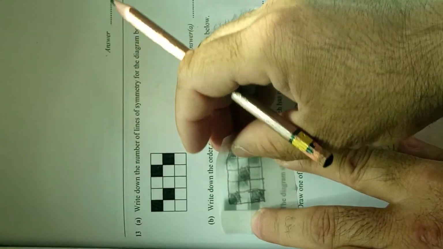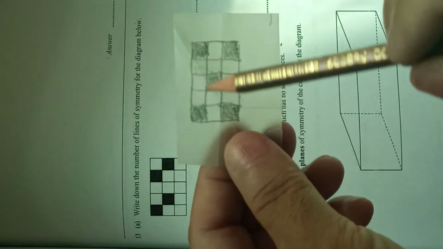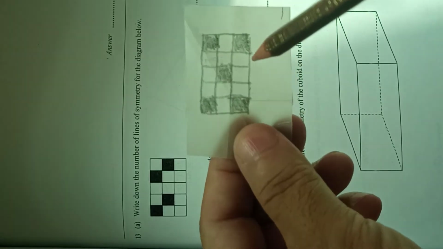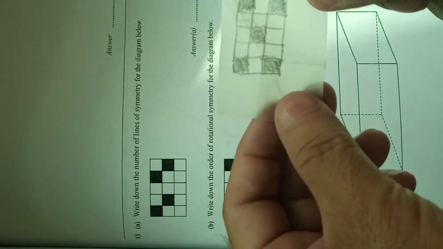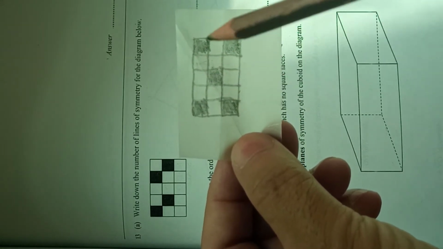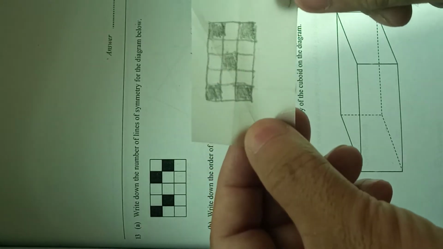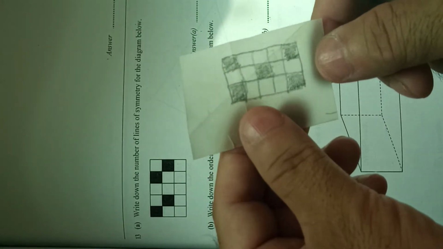Okay, so rotation symmetry means if I rotate this in a whole circle, how many times it looks the same. So let me rotate it. You can see here all four corners are colored, and the corner which is inside is also colored. Exactly the center box is also colored. So at 90 degrees, it does not look the same.